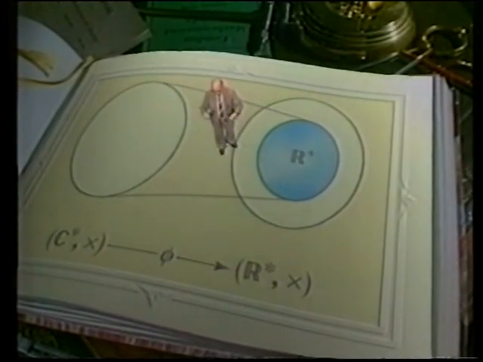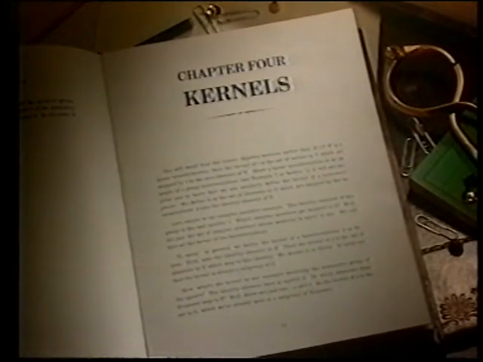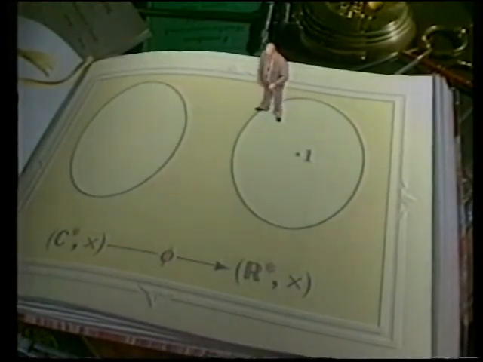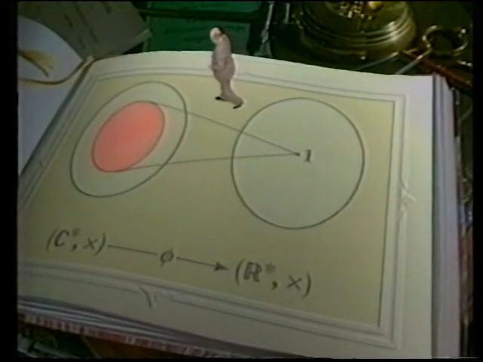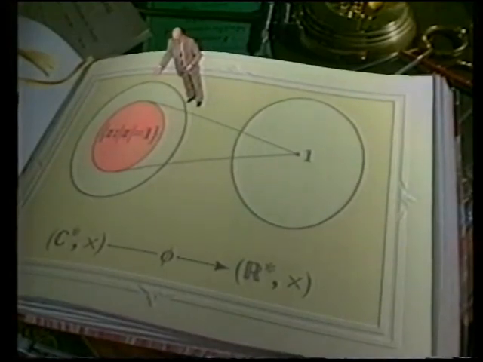What else can we say about this mapping? The identity element of this group is the real number 1. Well, which complex numbers get mapped to it? That's just the set of complex numbers whose modulus is equal to 1. We call this set the kernel of the homomorphism.